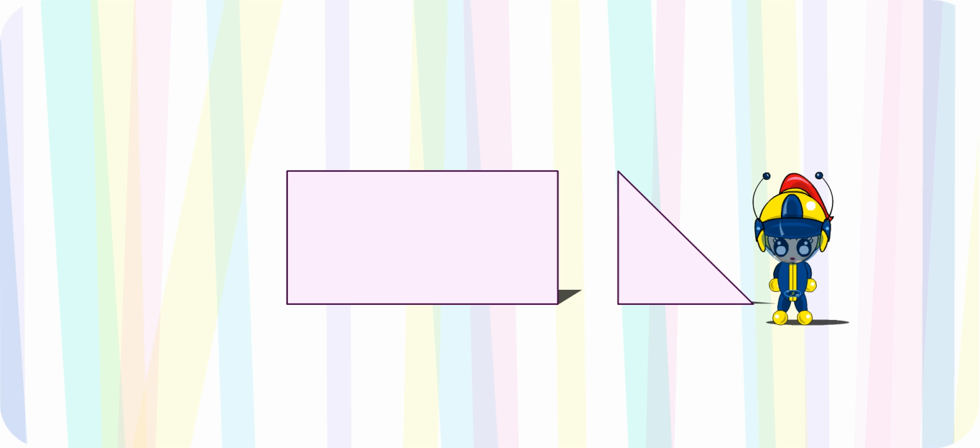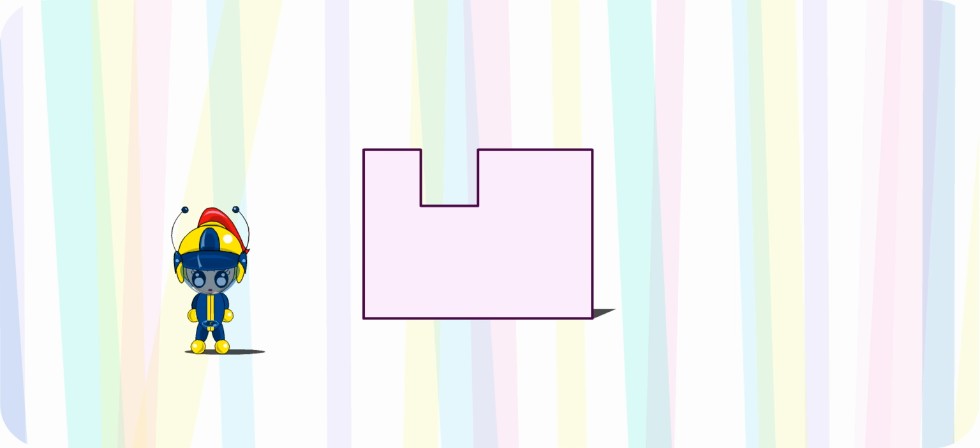Good. Can you divide this figure into the basic shapes? Yes, it is made up of three rectangles, but we can divide it in two ways. Firstly, vertically like this, or secondly, horizontally like this. That's correct.